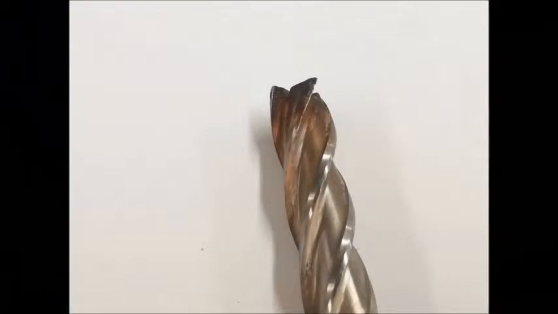Bits can be made from many types of materials. The most common are solid carbide, carbide tipped steel, and high-speed steel. We only use solid carbide and carbide tipped bits. We typically do not use high-speed steel bits because they dull quickly and must be resharpened.